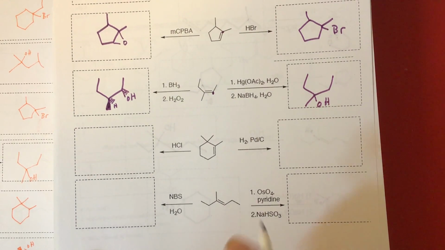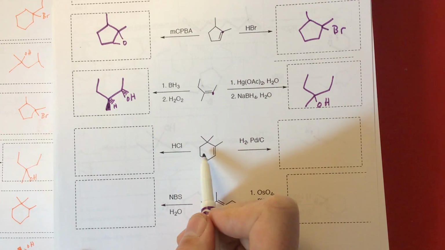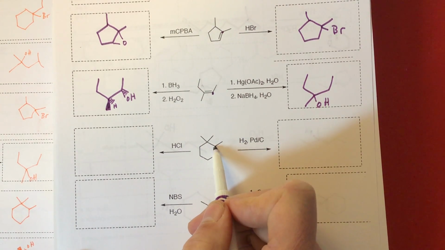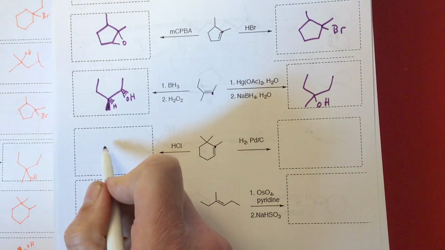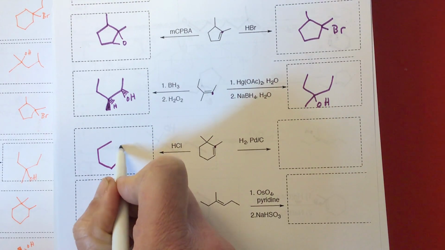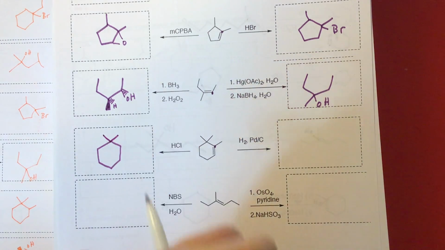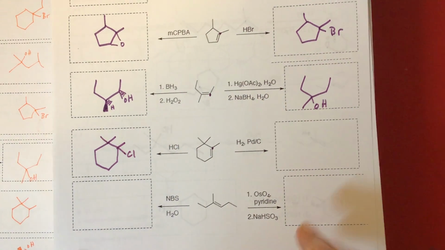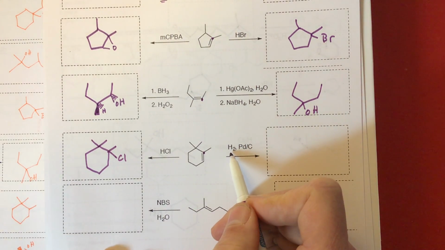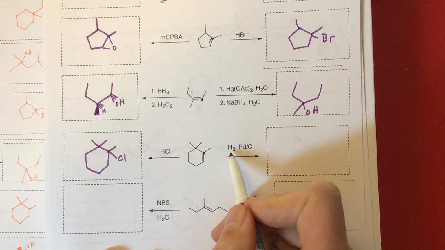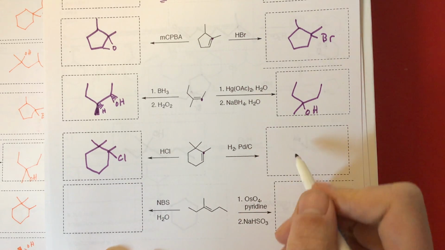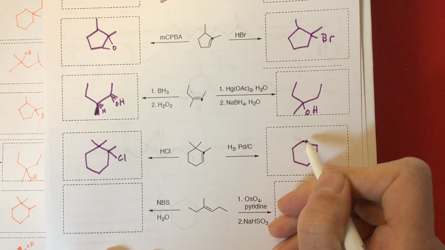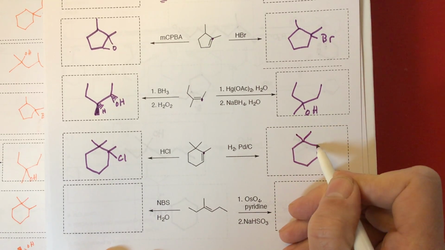All right, we're almost done with number 1. I've got HCl, hydrohalogenation. Again, that's Cl attached to the more substituted carbon, which is going to be this one. So we've got a product that looks something like this. And then here we have hydrogenation. Hydrogenation is going to be the addition of hydrogen, the syn addition. So that's going to give us a product that looks like this.